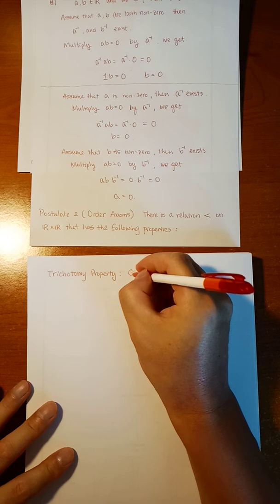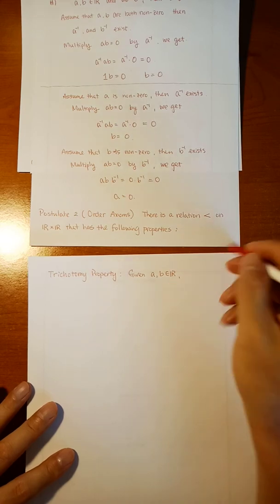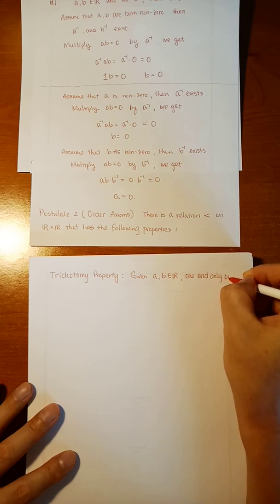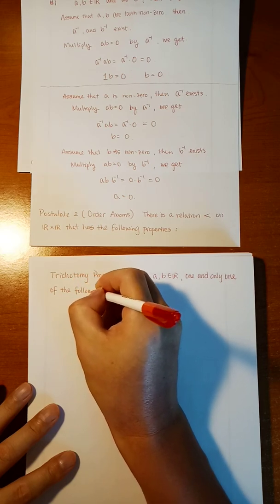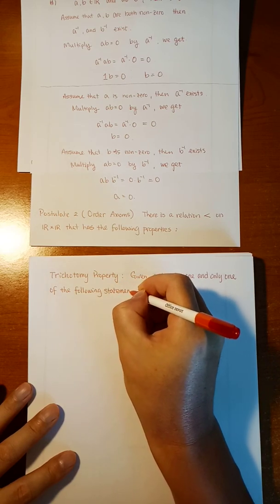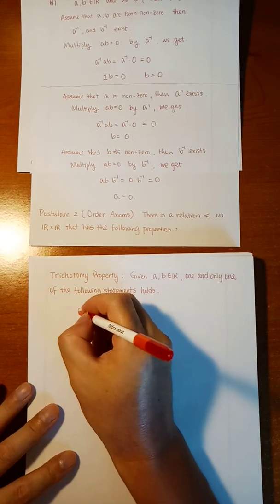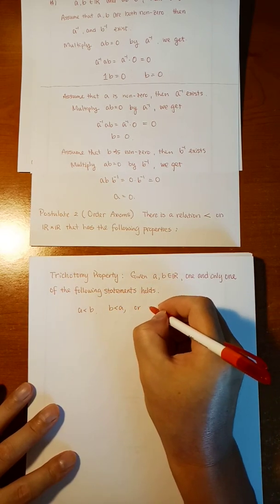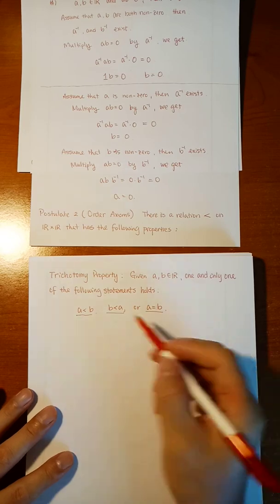The property says given A, B in R, one and only one of the following statements holds: either A less than B, or B less than A, or A is equal to B. So you have three cases.